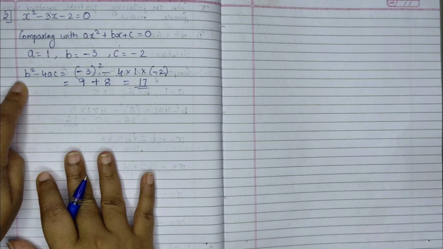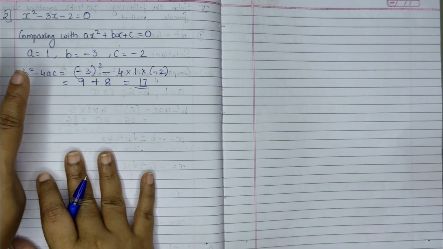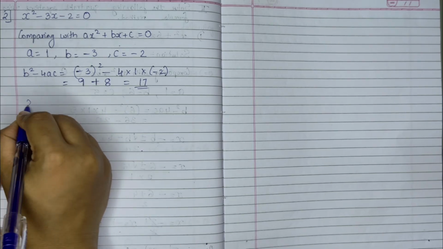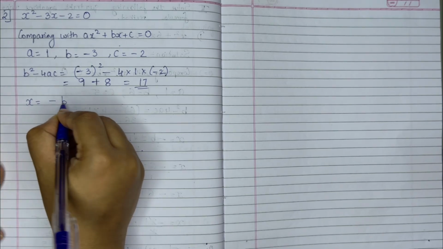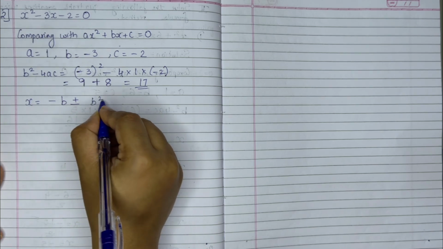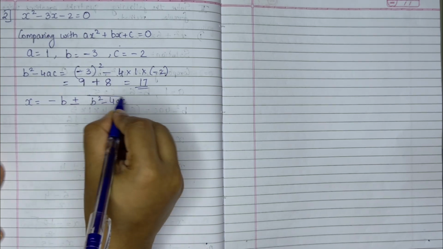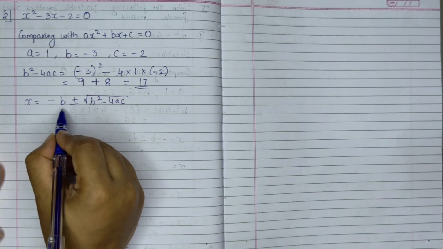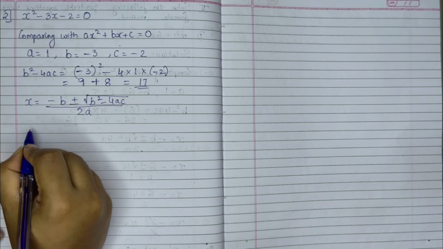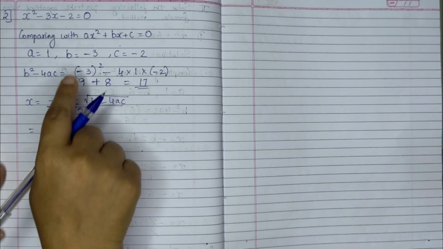First always compare and find the values of a, b and c. Then use the formula b square minus 4ac. Only find out b square minus 4ac, then use the formula. Okay, now we will use the formula. X is equal to minus b plus minus square root of b square minus 4ac upon 2a.